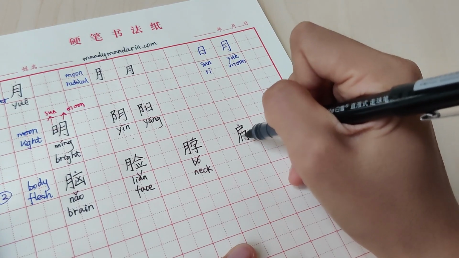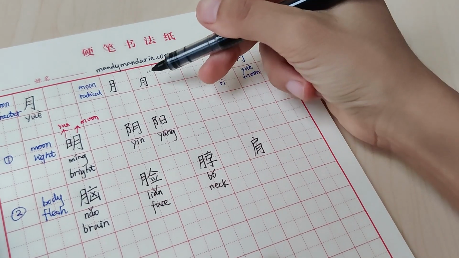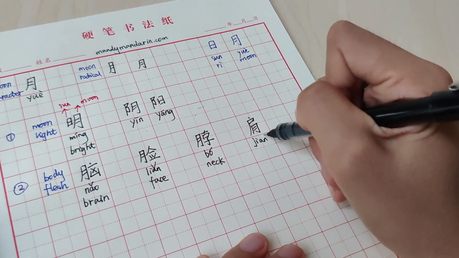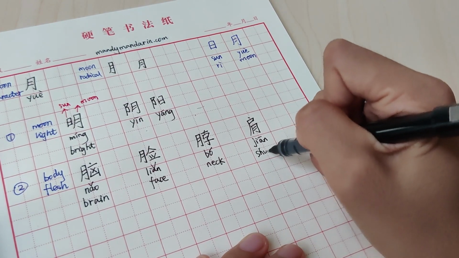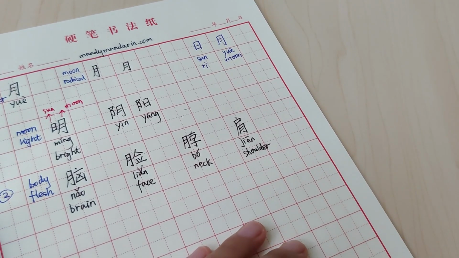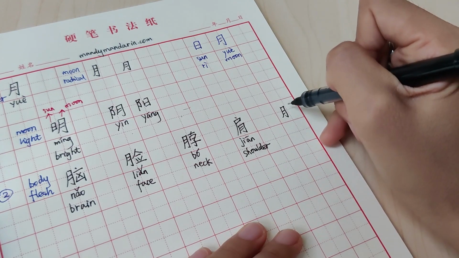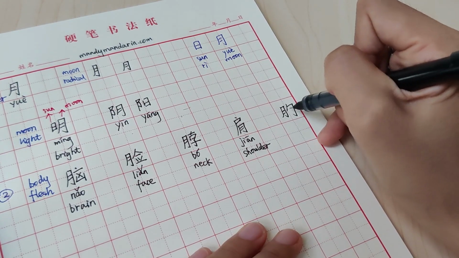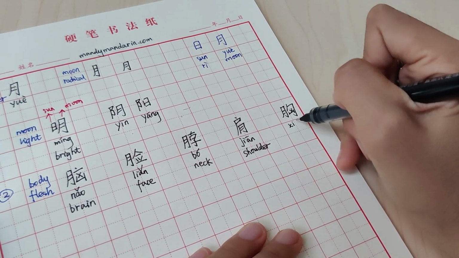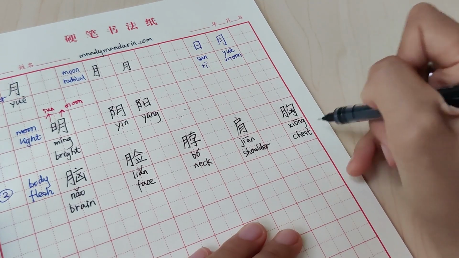See, now we have the moon radical at the bottom parts, like this, bottom parts. This is 肩, which means shoulder. And the next one is moon radical. This is 胸, which means chest.